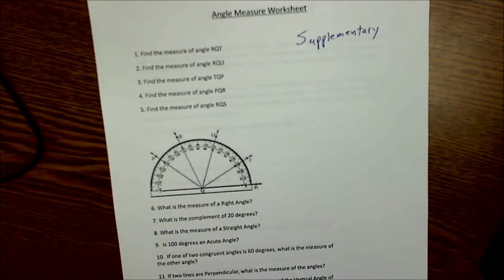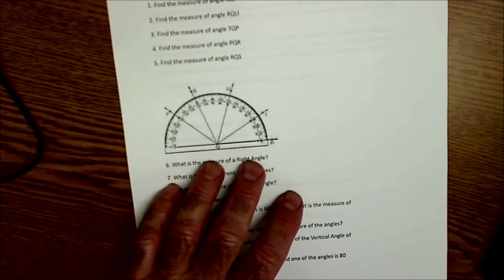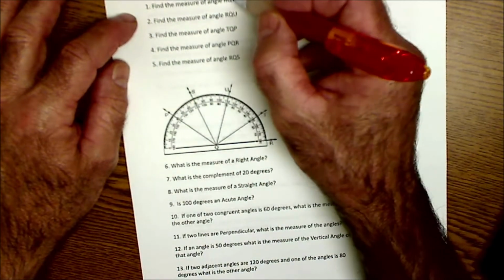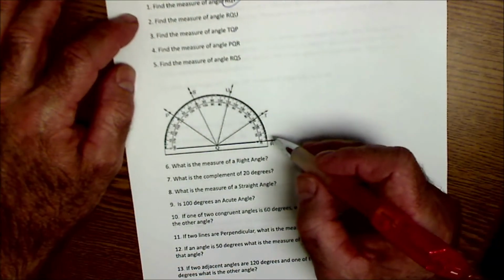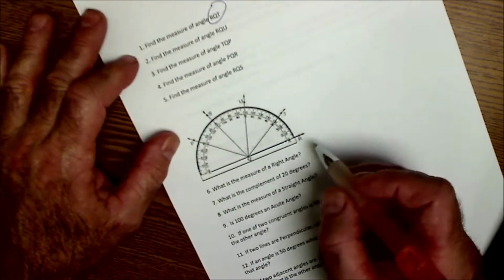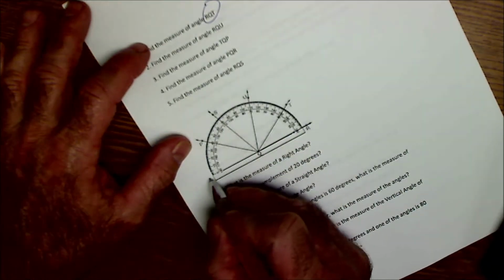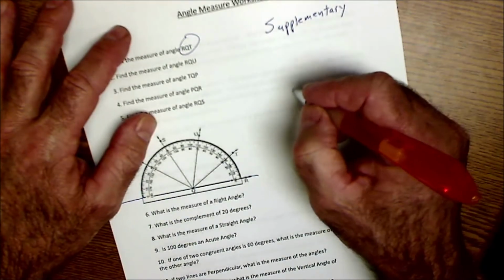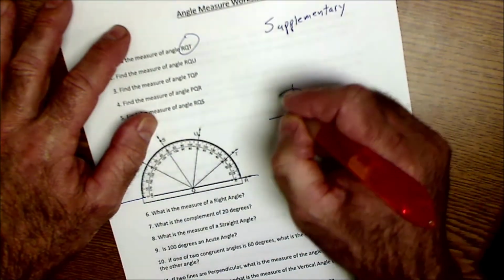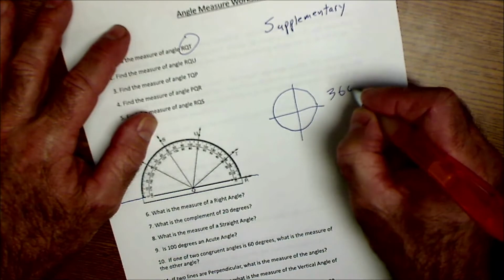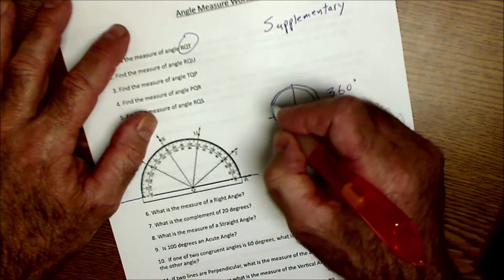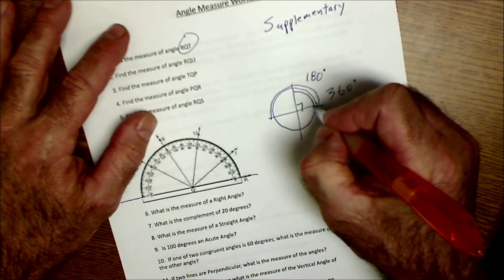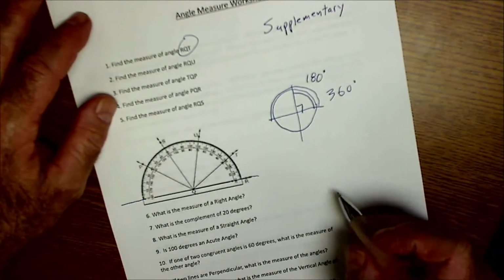So angle measure worksheet. This is a protractor here. I know it's a little hard to read. I won't do all of it, but I'm just showing you how to read this notation and also how to read a protractor. The key thing to know is that there's a vertex that has to line up to the 0 mark here and the 180 mark here. Remember that a full circle is 360 degrees. So a half circle would be 180 degrees. A quarter circle would be 90 degrees, or a right angle.